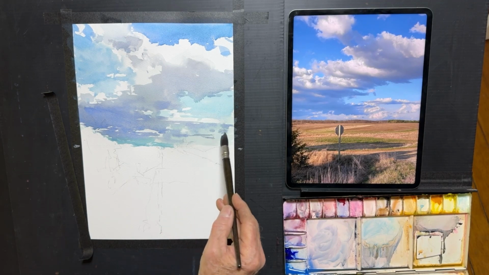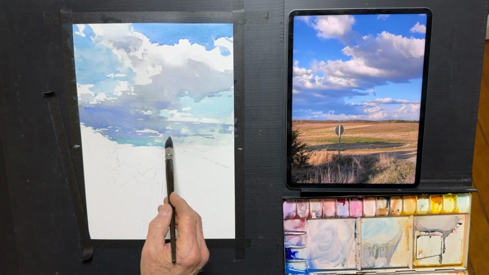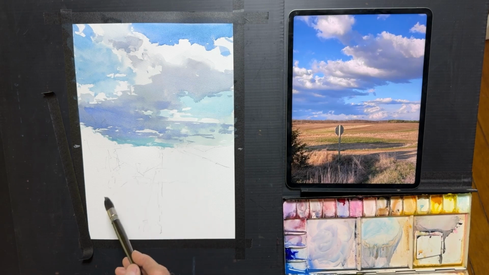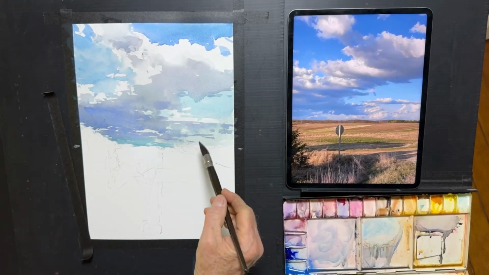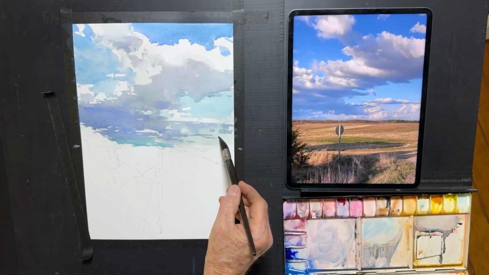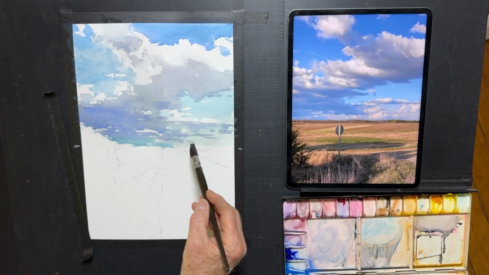This is the time to get on the point when you're going to do something tiny like that. Okay, and if it looks too hard, and I think it does in this one spot, I'm rinsing, I'm squeezing it off, and I'm bringing water to the edge of it so that it can swim in and soften.